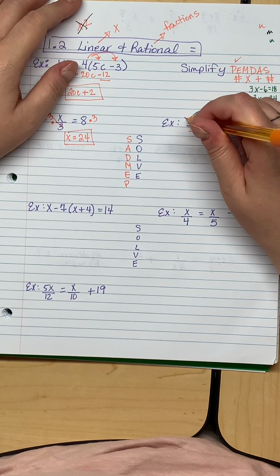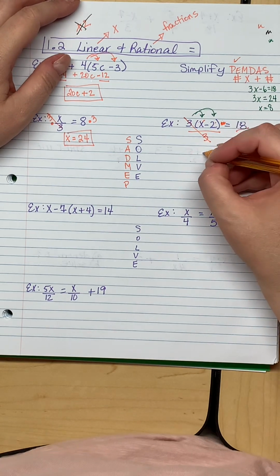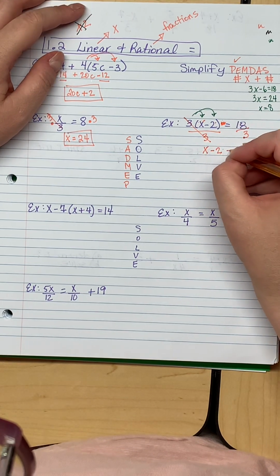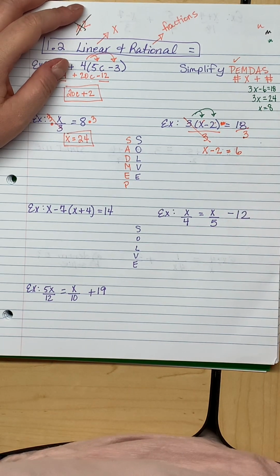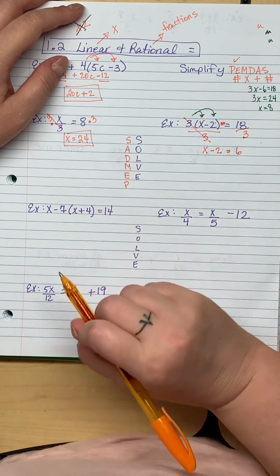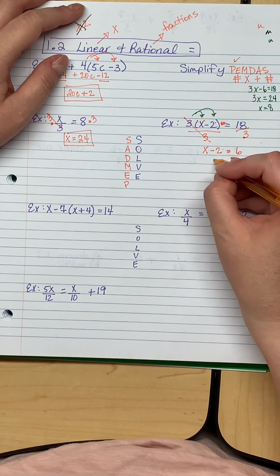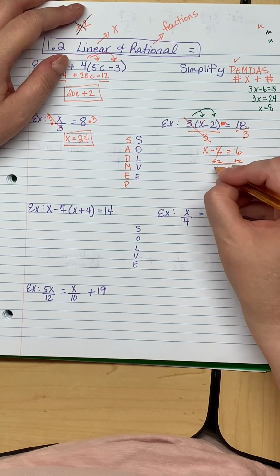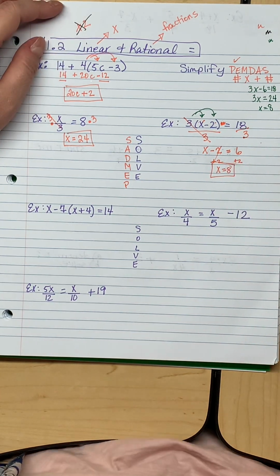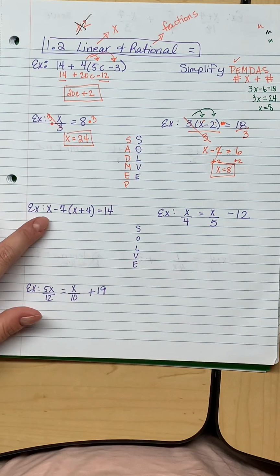So I can divide by 3 and I get X minus 2 equals 18 divided by 3, 6. And then finish it by getting rid of the subtract. So add 2. And we get X equals 8. Woohoo!